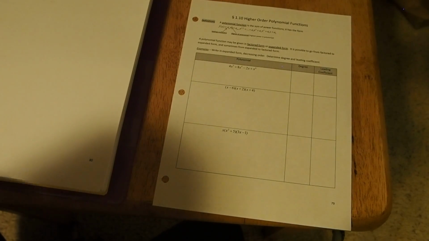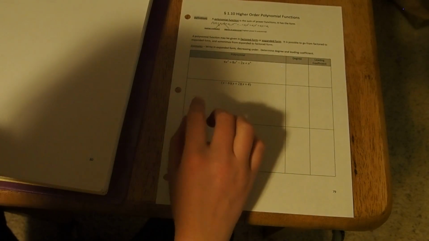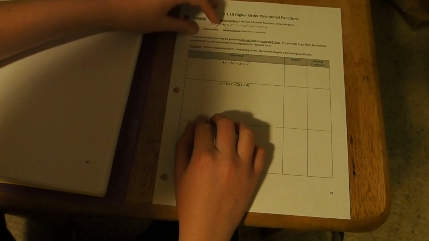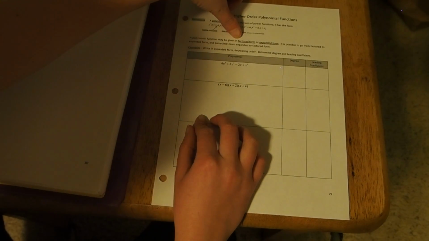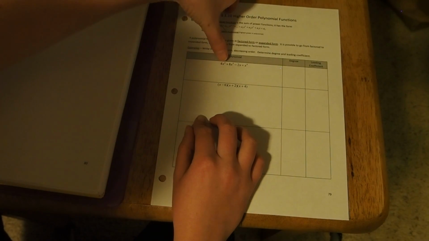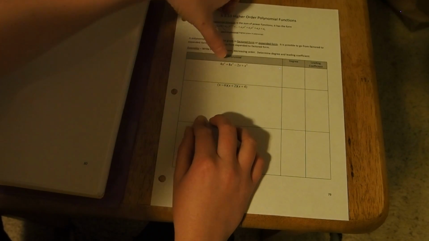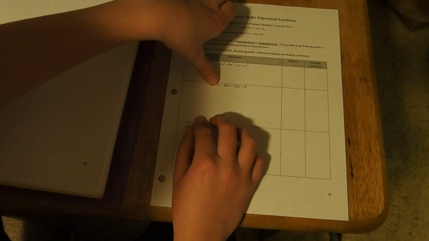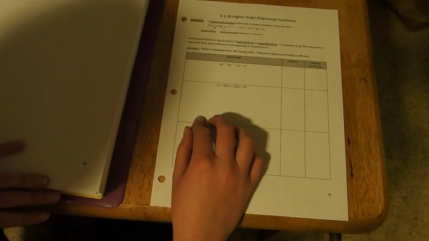1.10 is on higher order polynomial functions. First of all, we're looking at some definitions here. A polynomial may be written in either factored form or expanded form. We're probably used to seeing them in expanded form. They can be given to us in factored form as well, or if we had it expanded, we could factor it ourselves. It's possible to go from one form to the other, and vice versa.